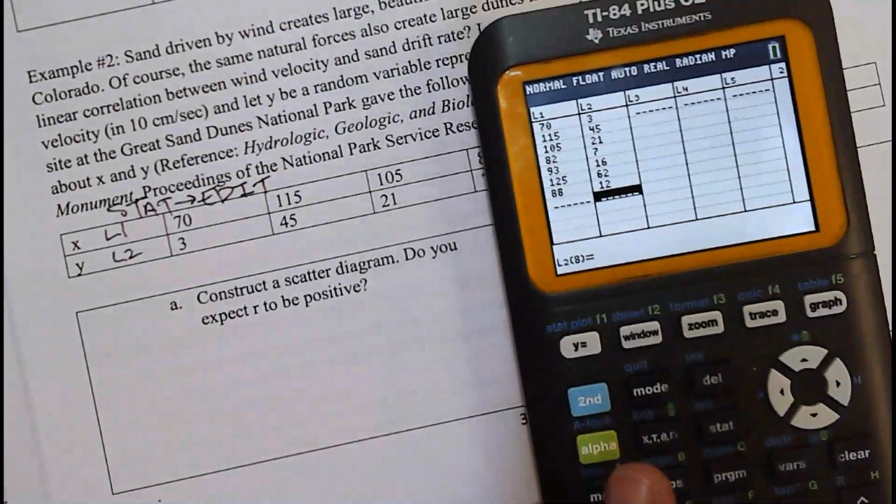And so what this does for you, this does a variety of things. We could use this for a variety of applications. The calculator will create a scatter plot for you. The calculator will also calculate the R value. We'll find out tomorrow. The calculator will calculate the line of best fit for you, as well as the coefficient of determination, which is R squared.